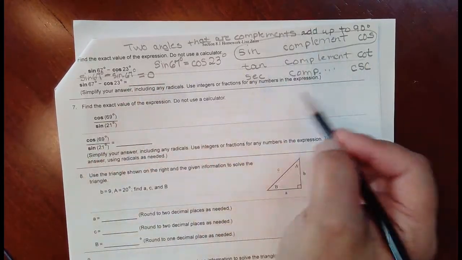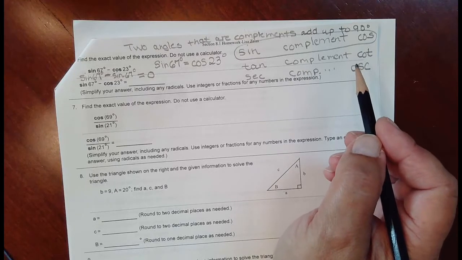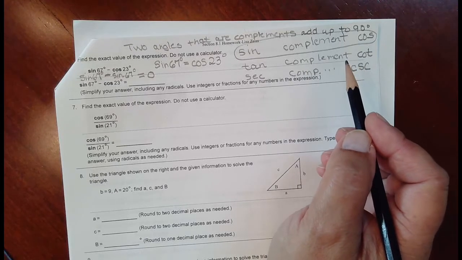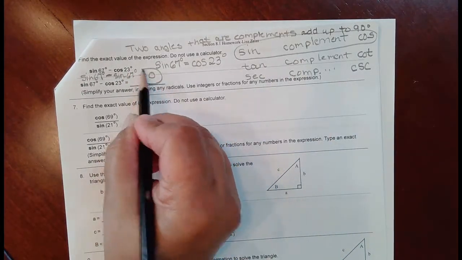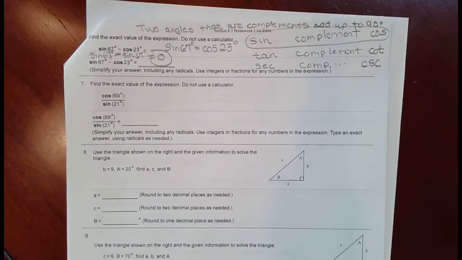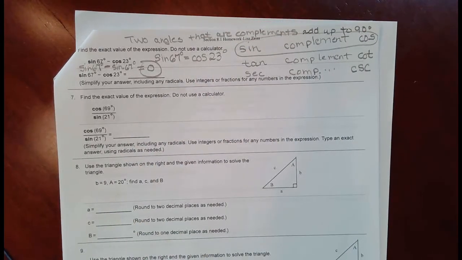So by knowing this theorem about complements and how to rewrite them using complementary angles, you can calculate certain things without a calculator. Okay, so this answer is 0. Likewise, you can do this problem by understanding how to rewrite things in terms of their complementary partners.